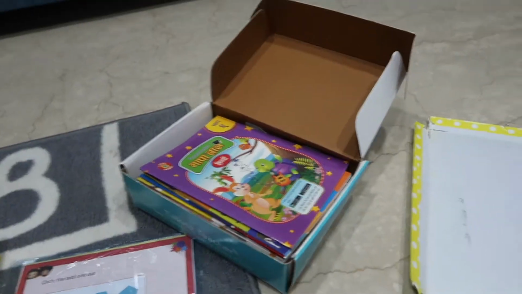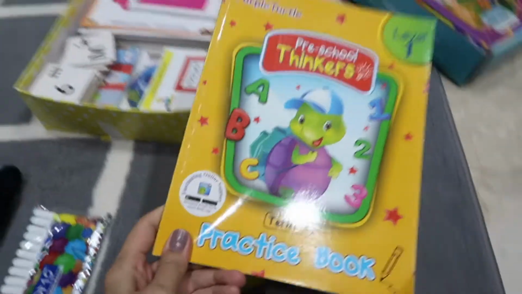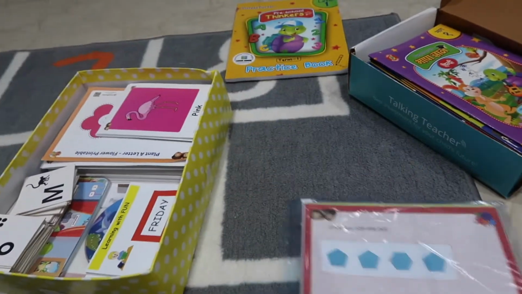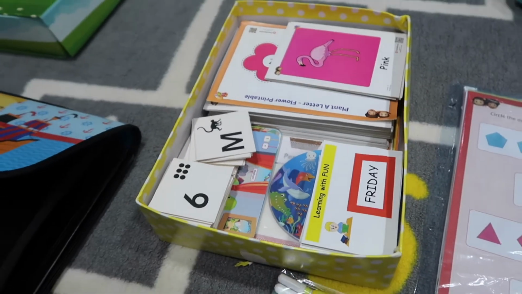So this is the Purple Turtle box, and this is again a practice book which I can keep anywhere in the house and Ayan can do it. Then this, I'll show you what it is. Then this is a book which has got all the flashcards.